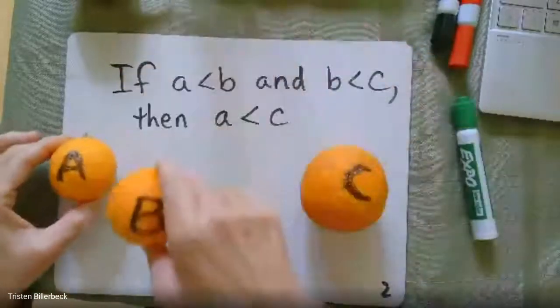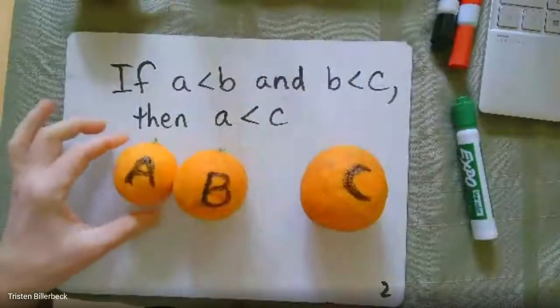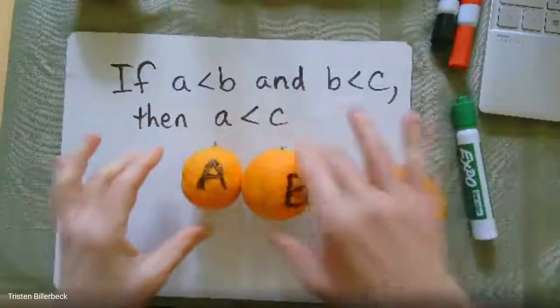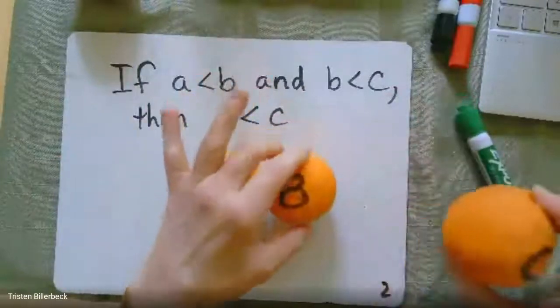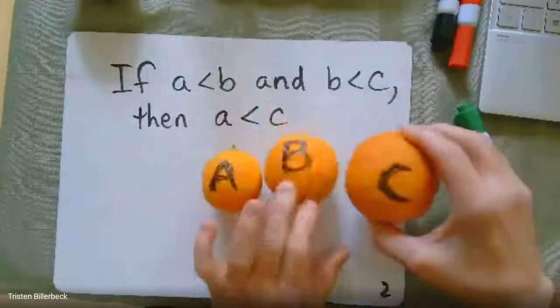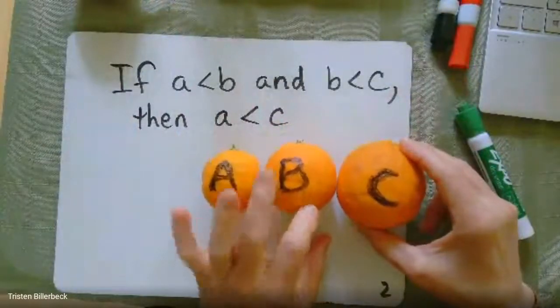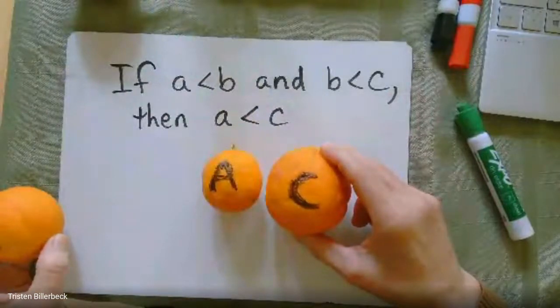If A is less than B, and B is less than C, then that means A is less than C. Okay, that's what those letters mean.